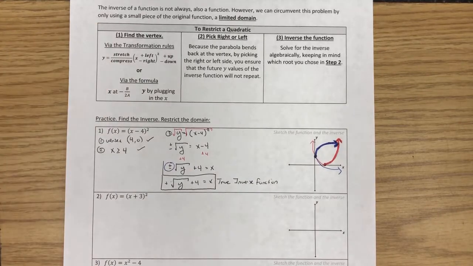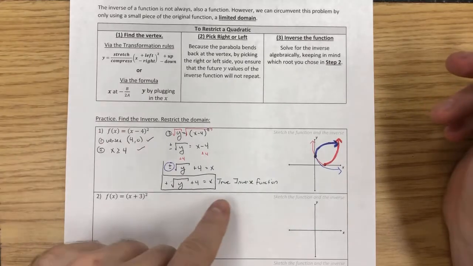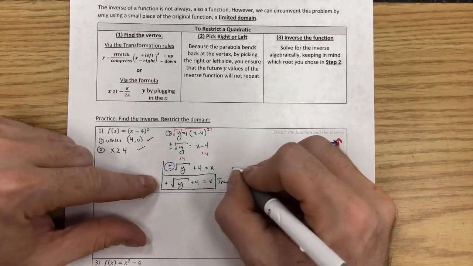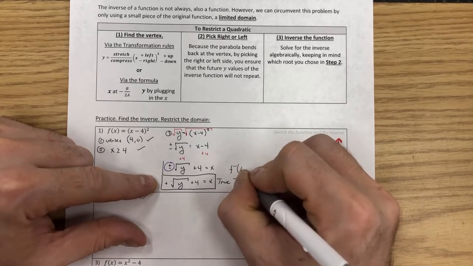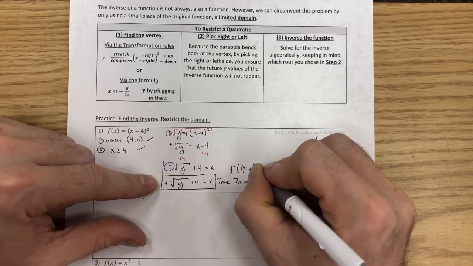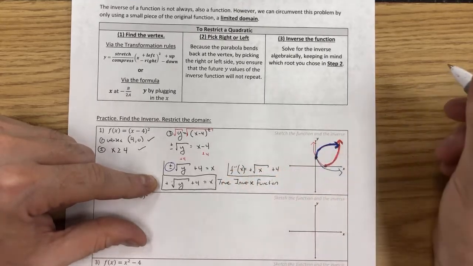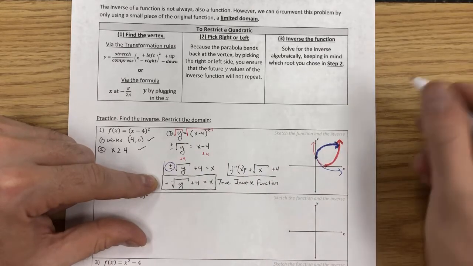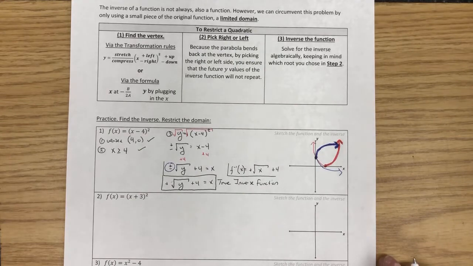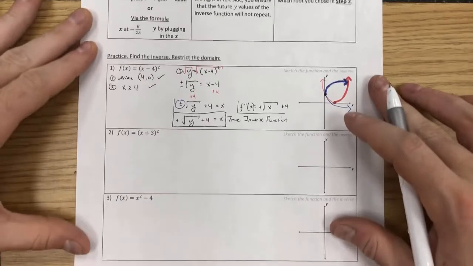Awesome. So we allowed our function to be an inverse, like this. And I guess actually if we were to put it in function notation, this would be f negative 1 of x is equal to the positive square root of x plus 4. I guess you could say that is actually our inverse function. And that would be our blue graph right there. Awesome. So what happens, you might ask, if we pick the other side? Well, let's do another one.